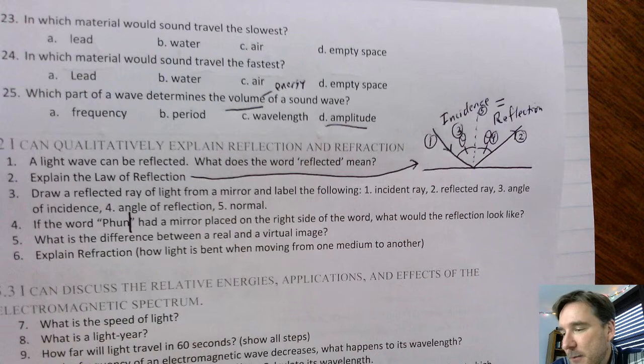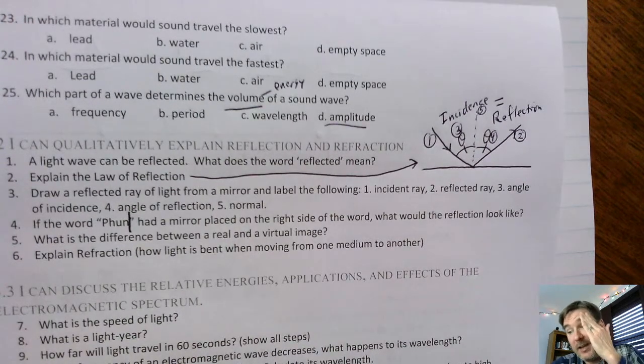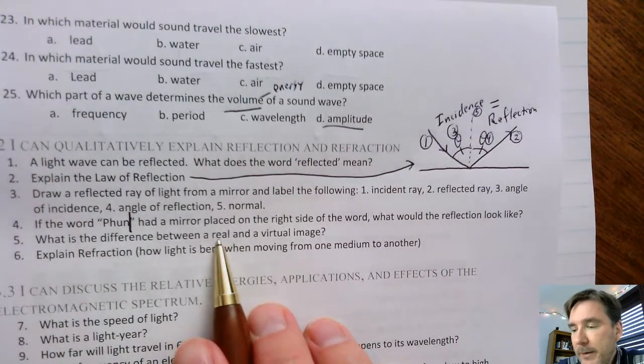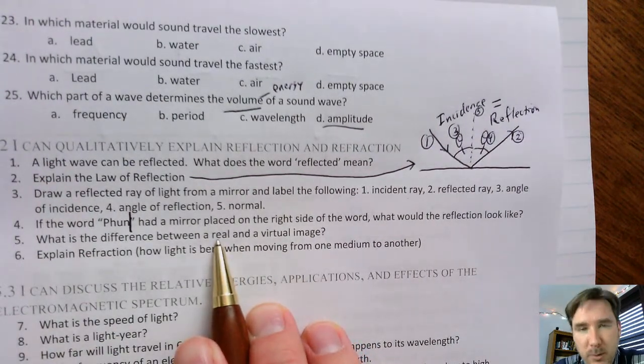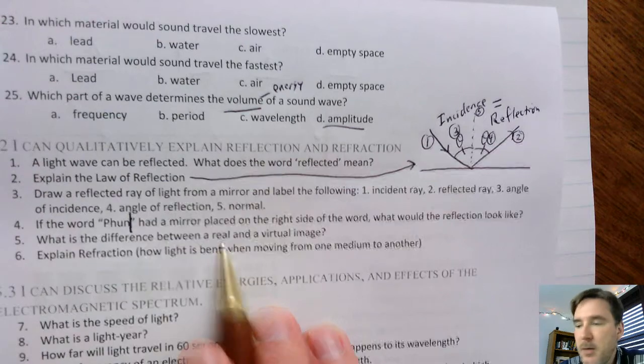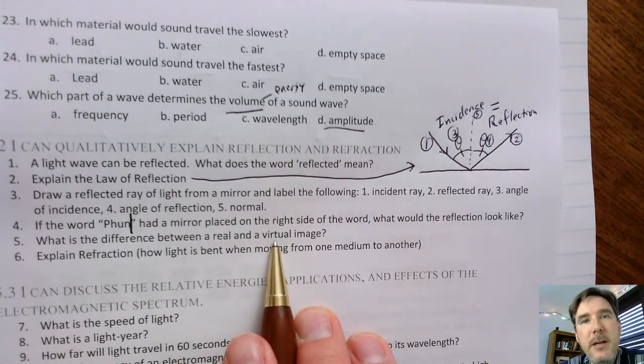All right, what's the difference between a real and a virtual image? Again, something we kind of touched on, but might not be something that you are familiar with. So the real image, let's say you're getting ready for school in the morning. The real image would be you, the actual you that's looking into the mirror. The virtual image is the fake you that seems to be behind the mirror.